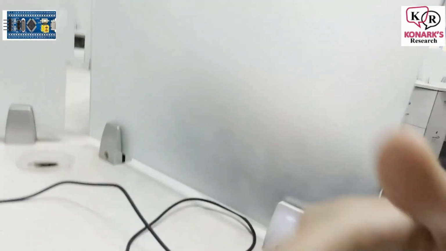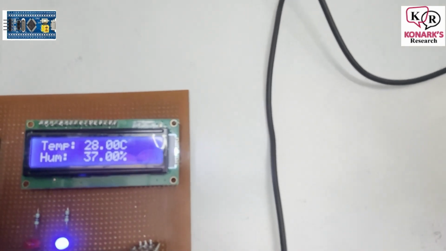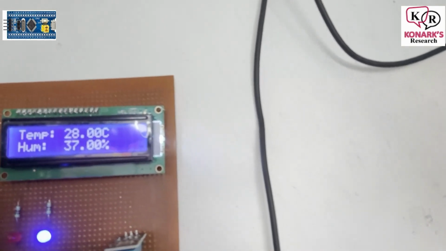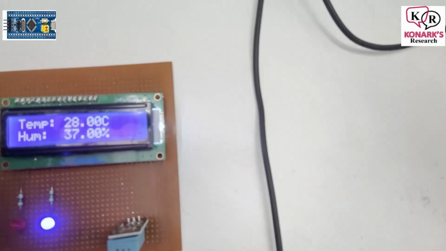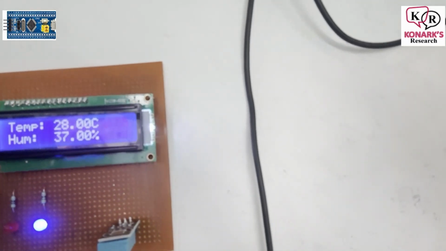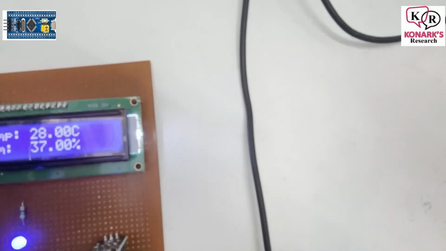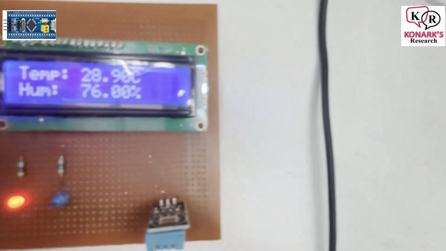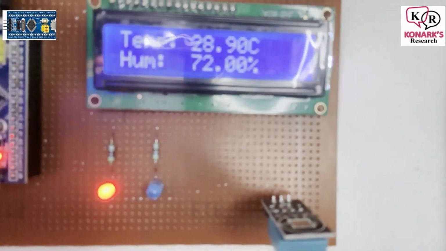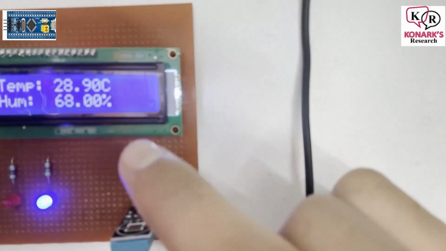Now I'll show the working of the project. Currently the temperature is 20 degrees Celsius and the humidity is 37%. This is the DHT11 sensor. Now we can increase the humidity. After reaching 70%, the red light will blink. Now the red light has blinked at the humidity of 70% and the temperature is 29.9.